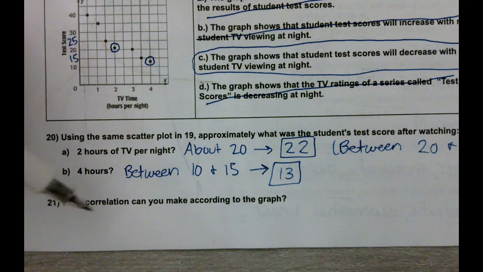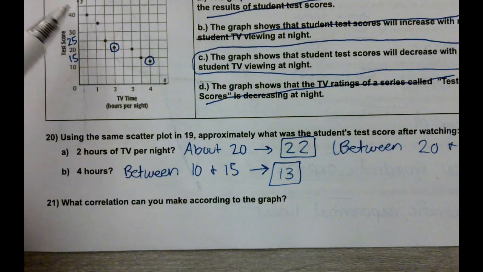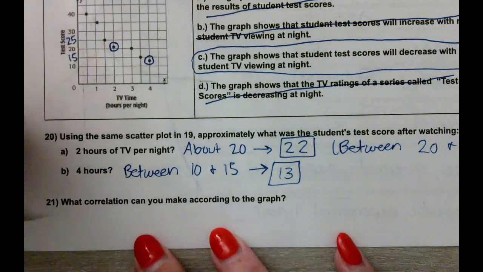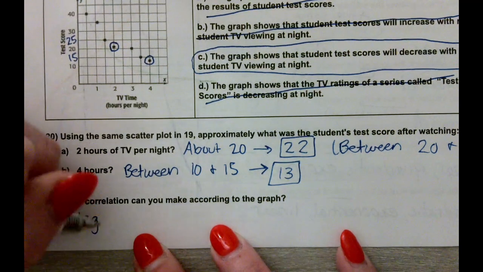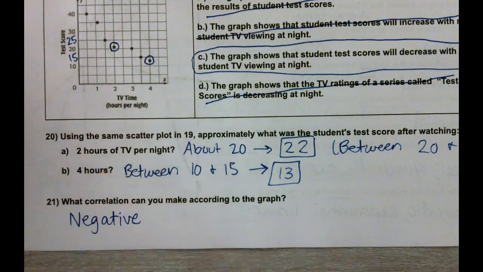21. What correlation can you make according to the graph? So, we're just looking at the general trend here, what's happening to the points. This has a decently strong negative correlation.